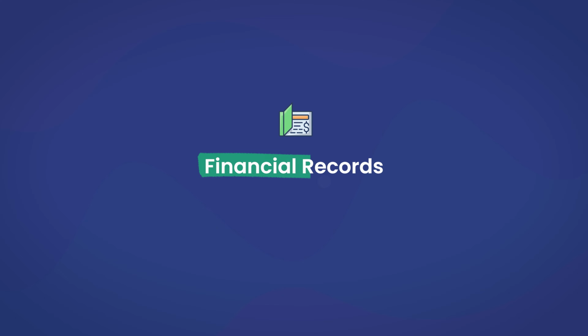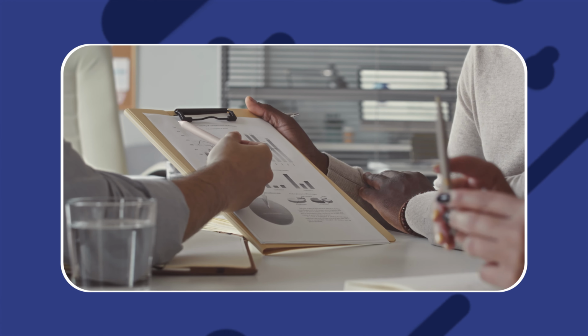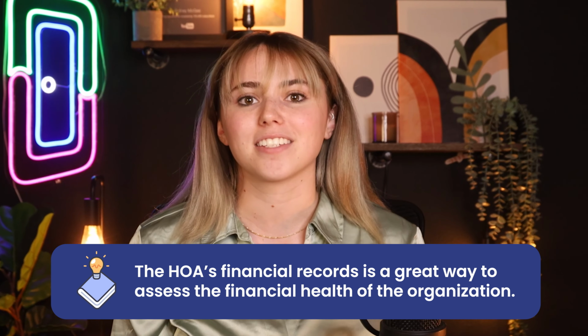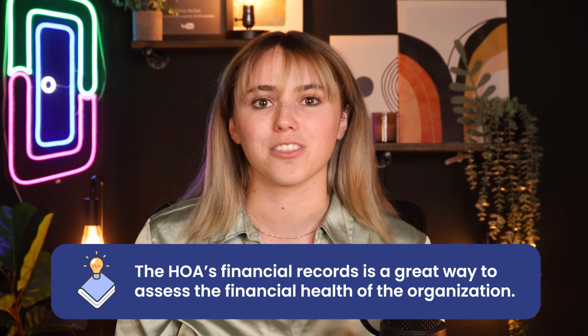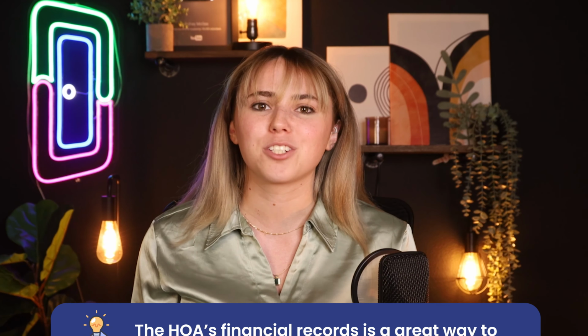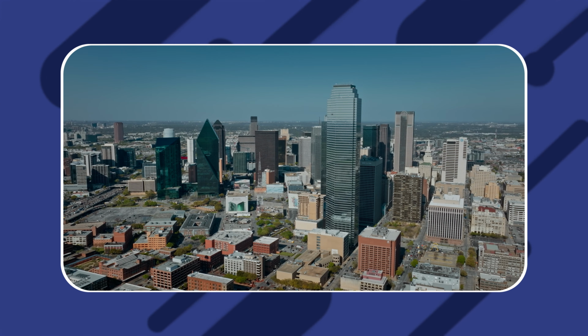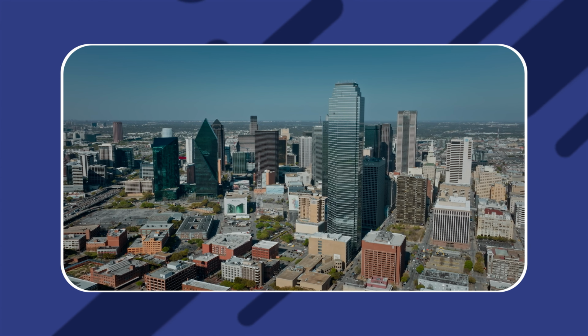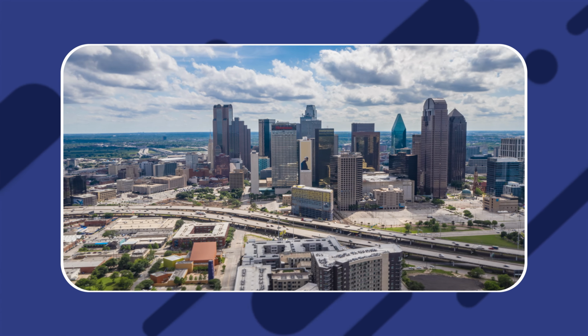Next on your HOA checklist should be a complete set of the organization's financial records. Many times an HOA will have multiple financial audits throughout the year, which makes it easier to collect these documents. The HOA's financial records are essential as it is a great way to assess the financial health of an organization. Although not all HOAs have financial audits, some state laws require HOAs to prepare audited financial statements if the revenue is more than a certain amount.